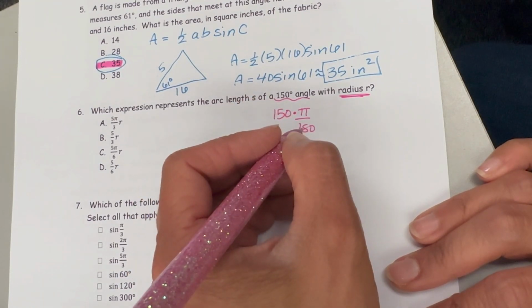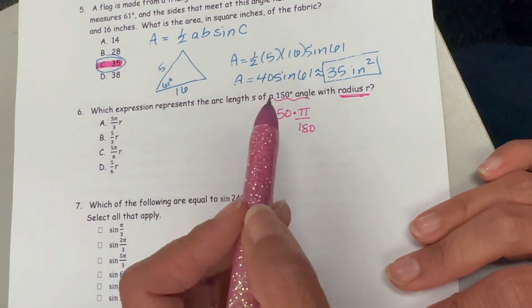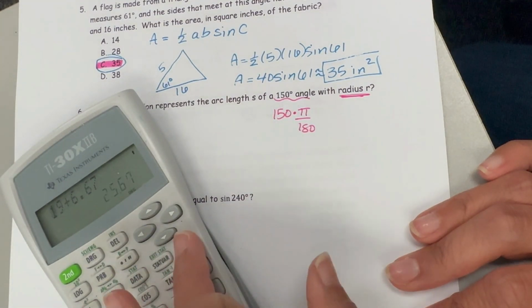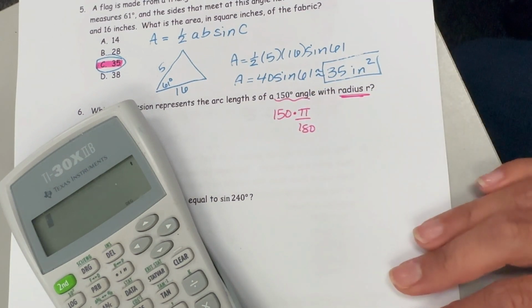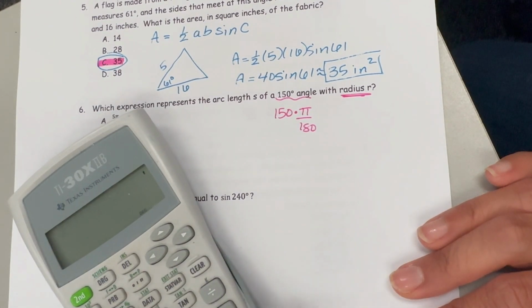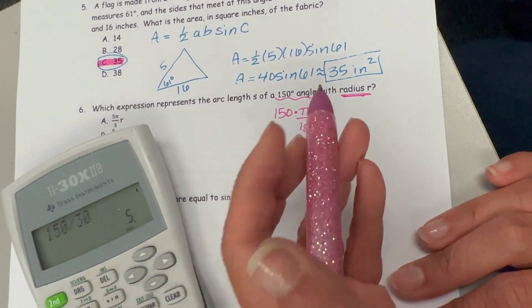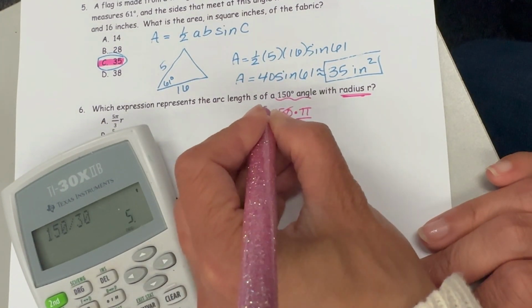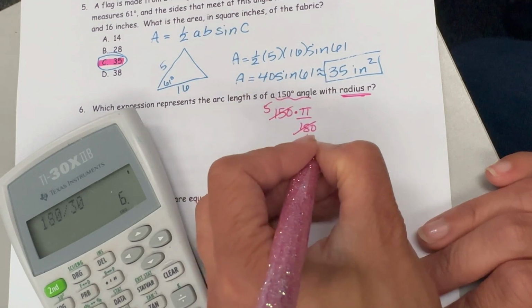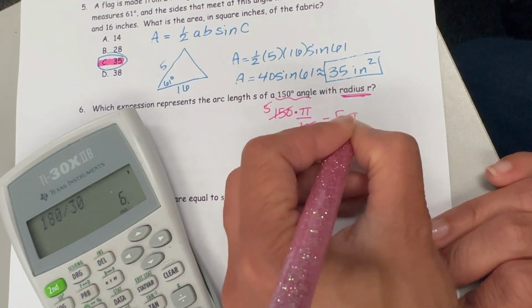But let's try this. If it's an angle on the unit circle, they're all divisible by either a 30, a 60, or a 45. But they also end in a 0, so they are also divisible by 10. So you just got to keep reducing it until you can't reduce anymore. I like to look for the biggest number. So 150 divided by 30. Does it go in evenly? Yes, it does. So 150 divided by 30 is 5. 180 divided by 30 is 6. So like I thought, it is 5 pi over 6.